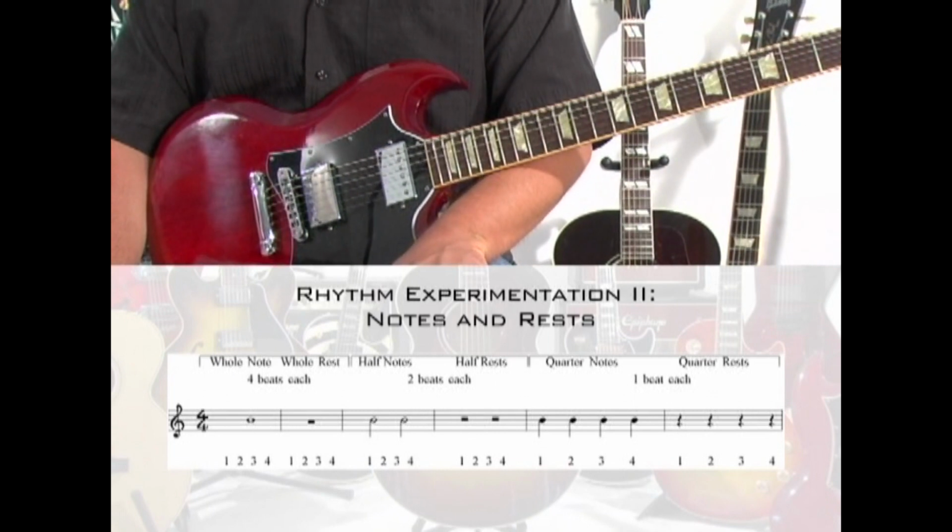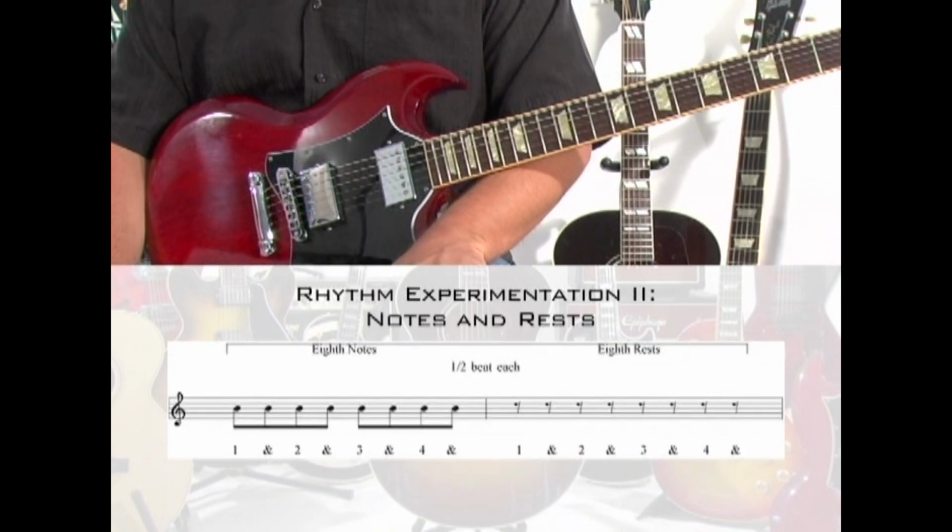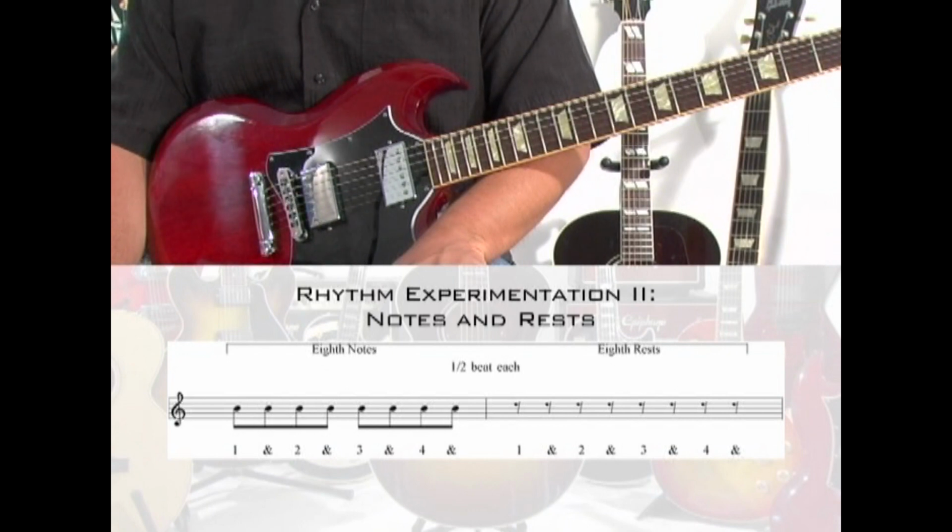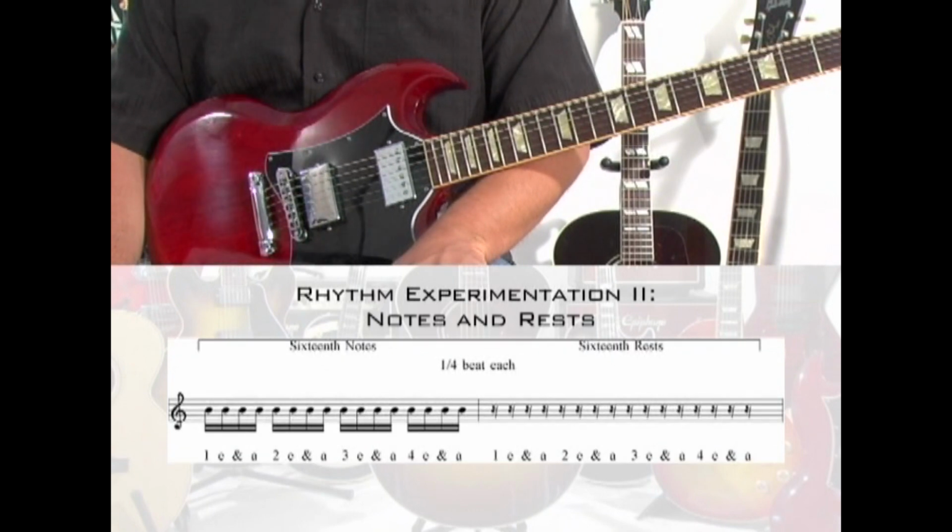In the first two measures, we have whole notes, then whole rests. Next are half notes and half rests, and the last two measures show quarter notes and quarter rests. On this screen, there are eighth notes followed by eighth rests, and finally 16th notes and 16th rests.